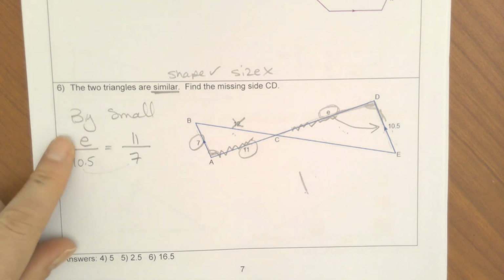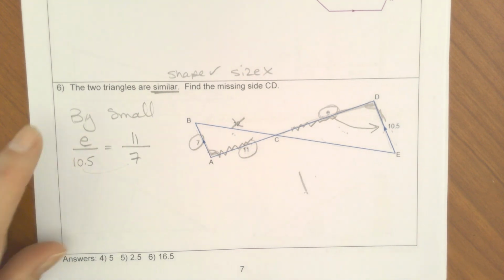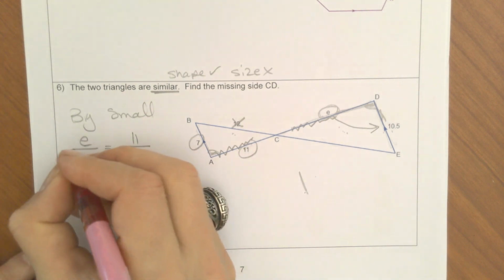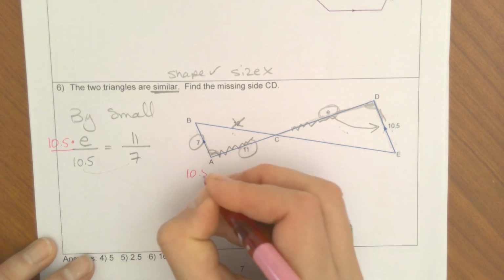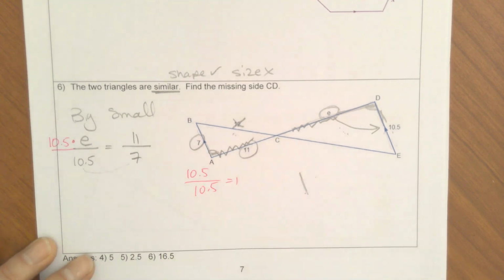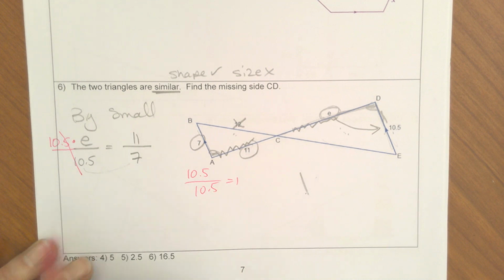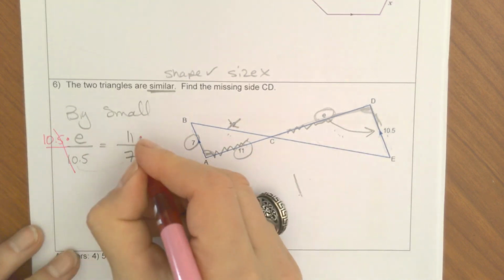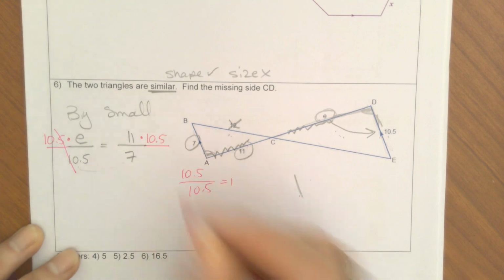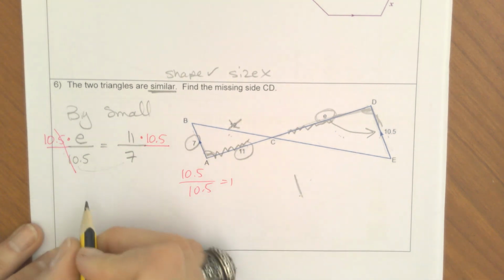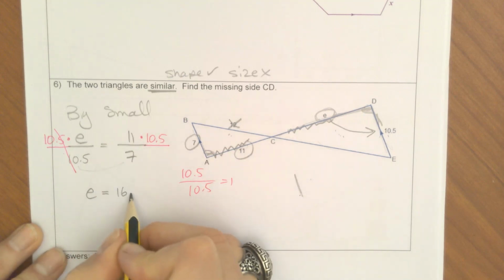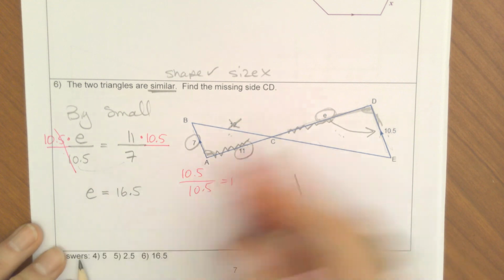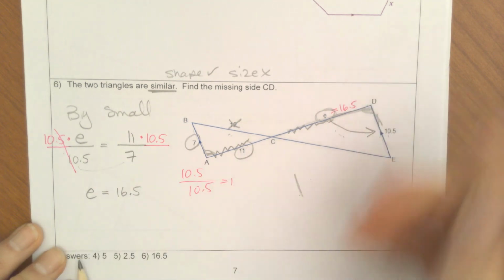So now we need to get the variable, the letter by itself. That means we have to get rid of 10.5. But I can just go 10.5 times e, because 10.5 over 10.5 is equal to 1. So that's 1. But if I multiply this side by 10.5, I have to multiply this side by 10.5. So I have 1 times e, which is e. And then I do this in my calculator, which is equal to 16.5. So then I go back to e and say, you are 16.5. There. Let's do some more.